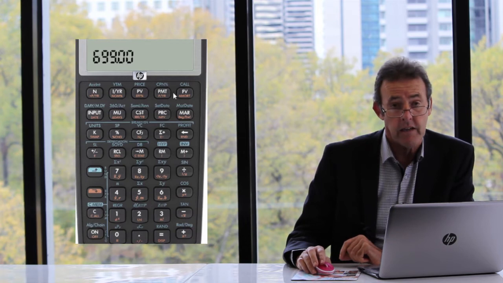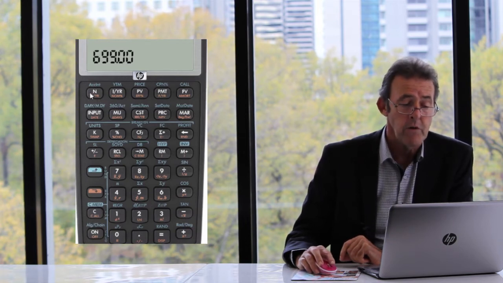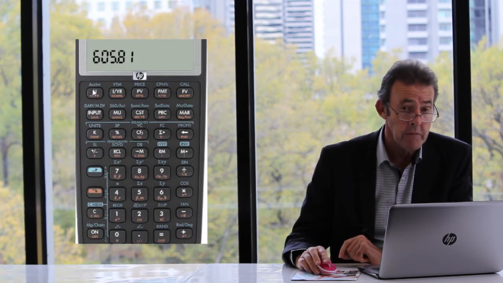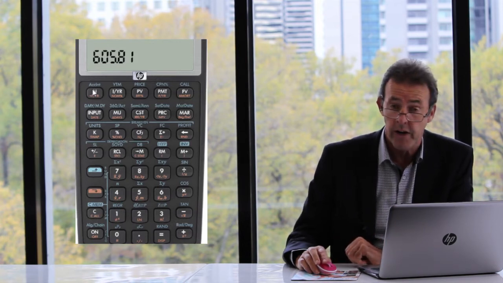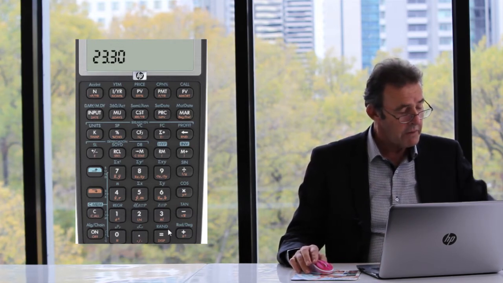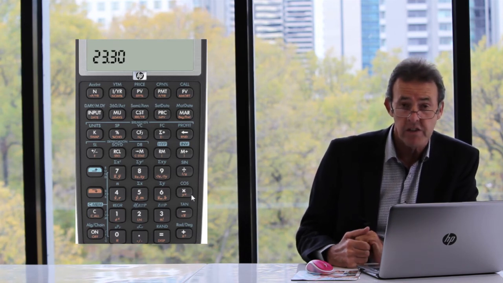And the answer that we're after is how long will it take to pay that off? So if we push N, that'll come up with a number of payments and that is 605.81. But the question is, how many years will it take? So divide that by 26, because there's 26 payments in a year. So divided by 26 equals 23.3 years. So that's your answer. If you pay half the minimum monthly payment every fortnight, you'll save nearly 7 years off your loan.